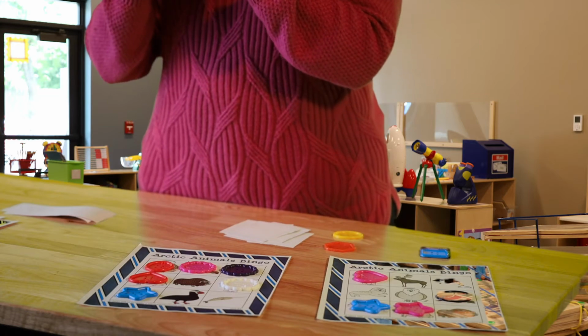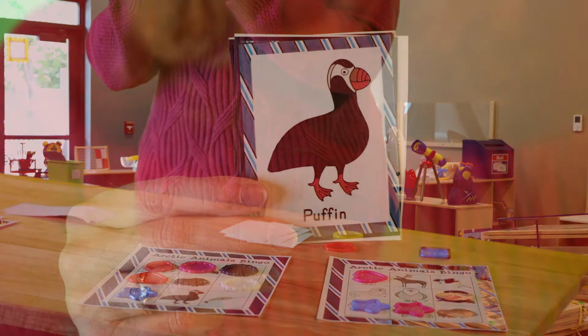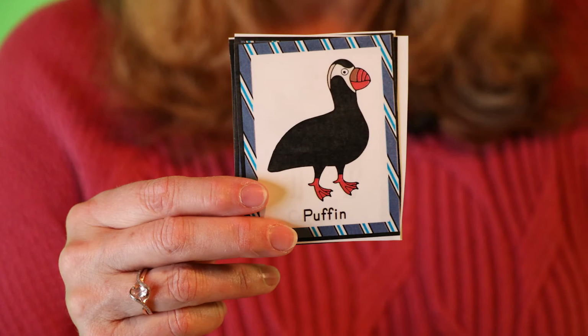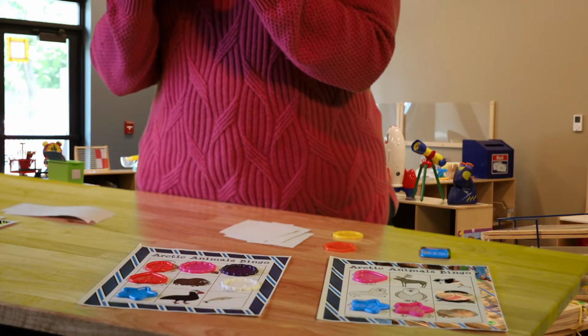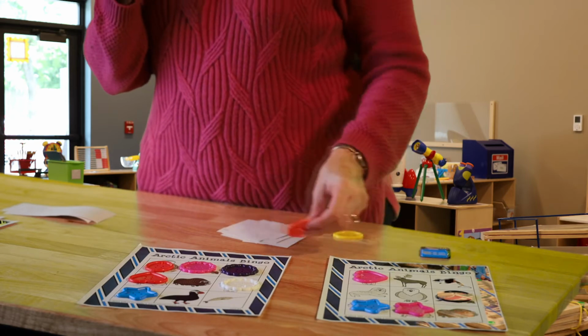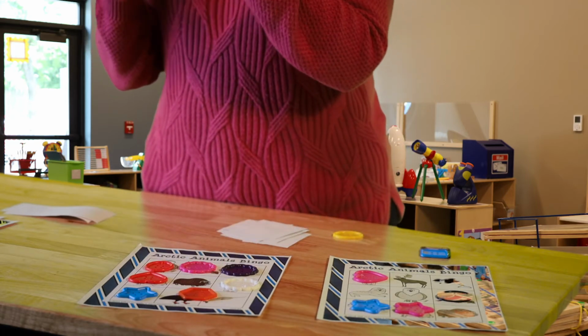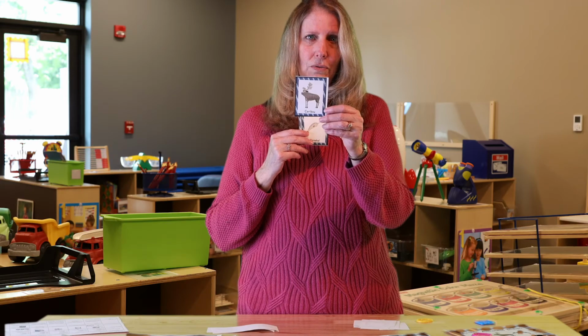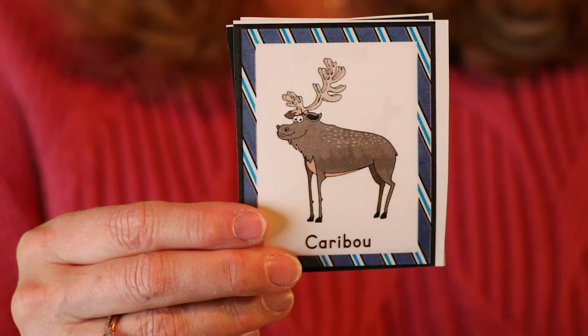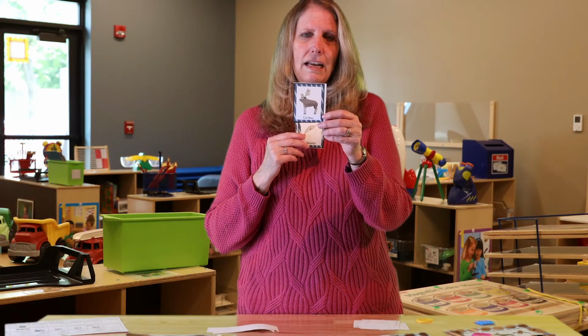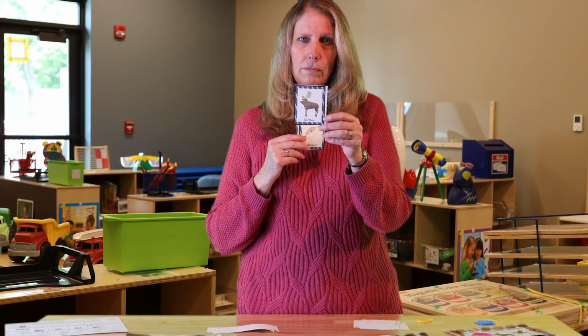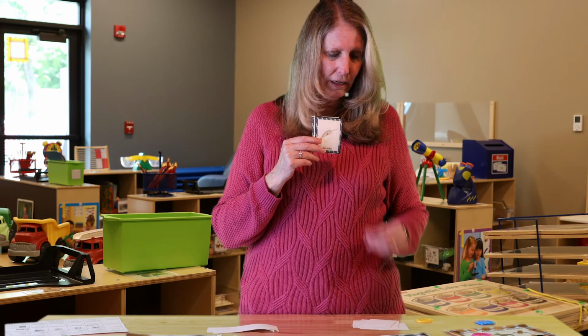Then we have a bird called a puffin. And puffins live the same types of places penguins live. And they almost look like a penguin, don't they? Then we have caribou. Caribou are like deer or reindeer, but they have even thicker fur and thicker skin to keep them warm. I don't have a caribou.